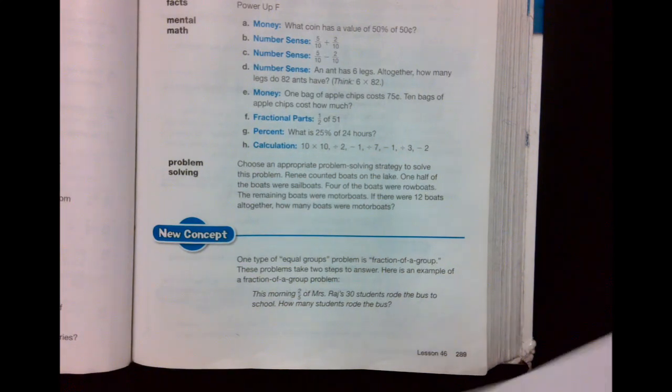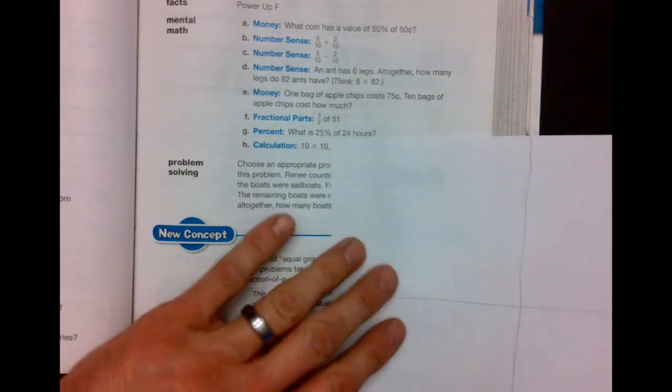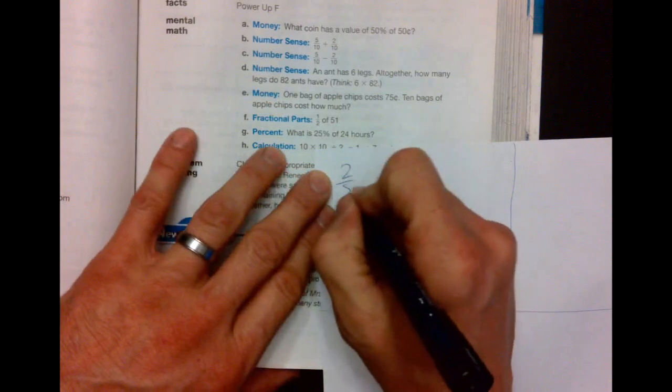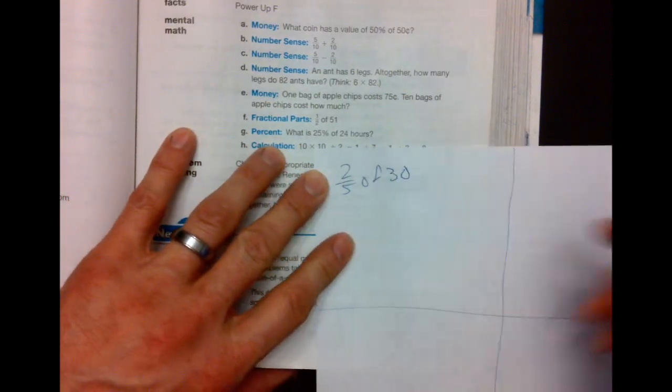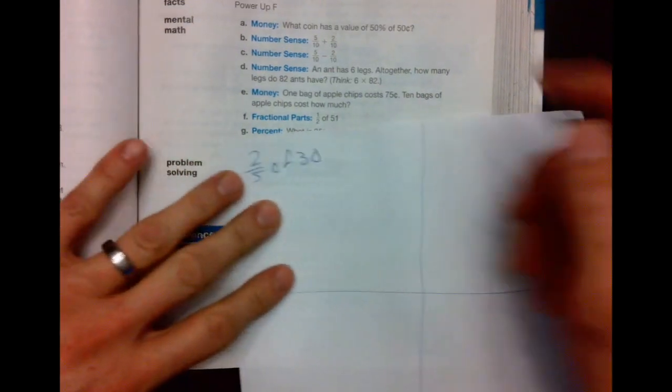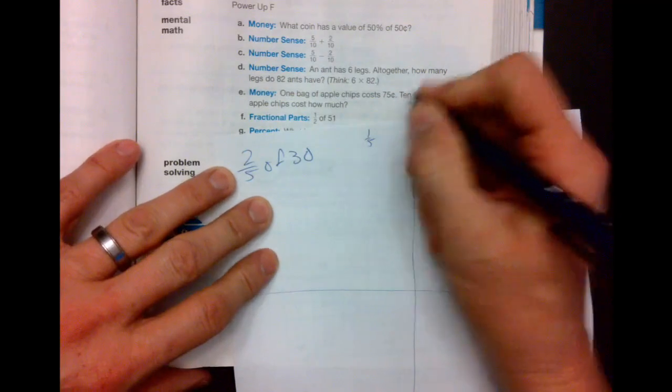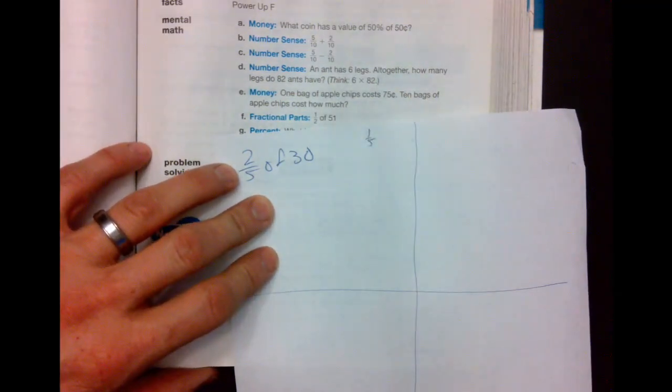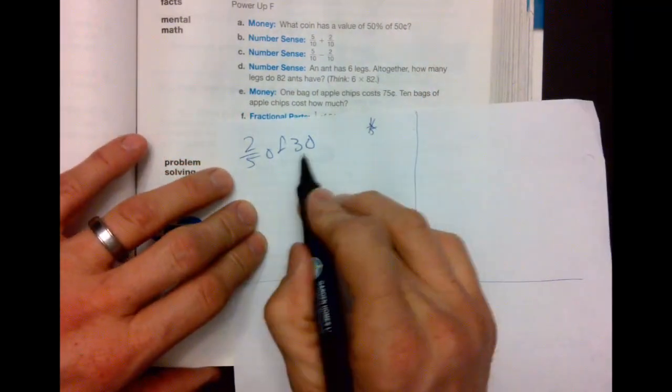So in the past, we would set this problem up like this. 2/5 of 30. And for a long time, I've been saying divide by the bottom number, multiply by the top number for this very assignment. Now, most of ours used to be like this, 1/5. We never had to multiply because any number times 1 is itself. So now we're going to have 2/5.